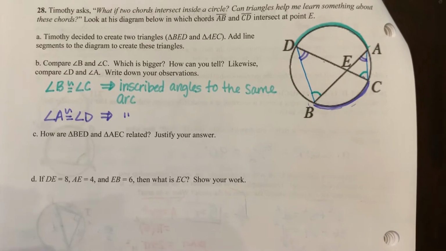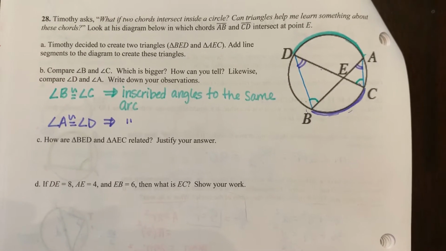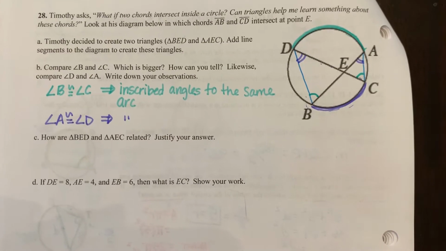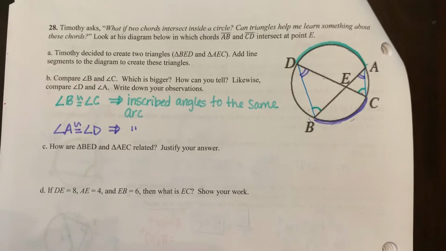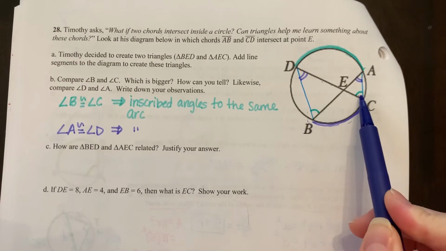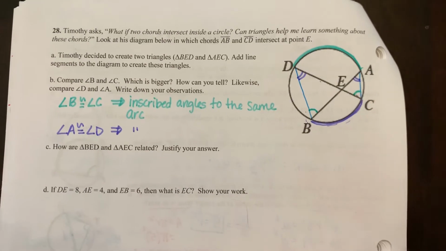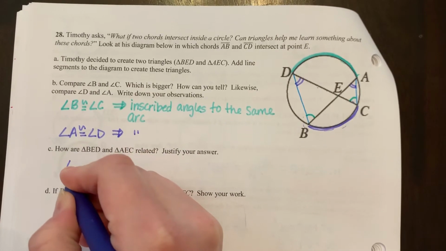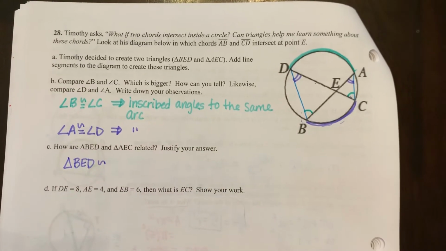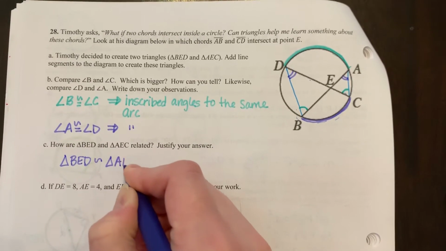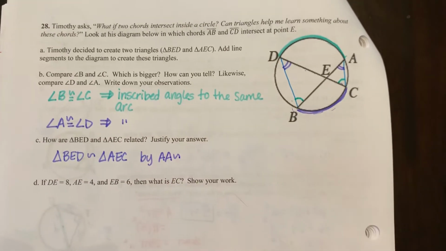Okay. So for part C, we want to know, how is triangle BED related to triangle AEC? If we go back to our similarity unit in semester 1, notice that we have a pair of angles that are the same and another pair of angles that are the same. So triangle BED is similar to triangle AEC by our angle-angle similarity condition.